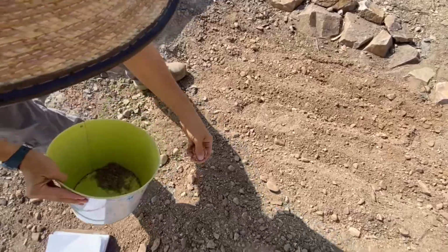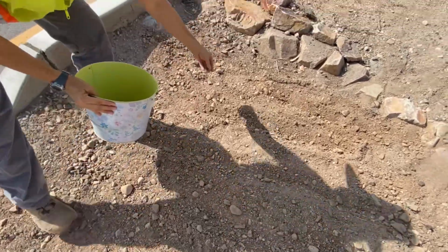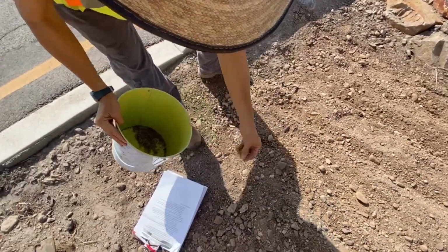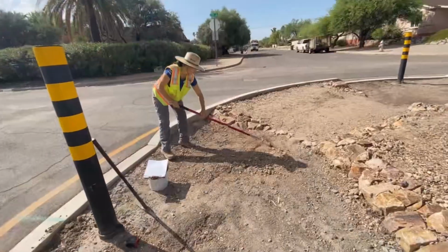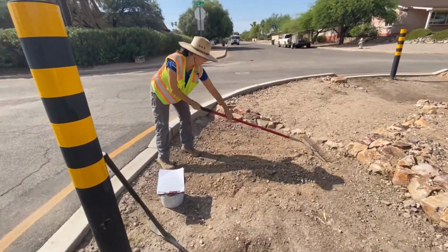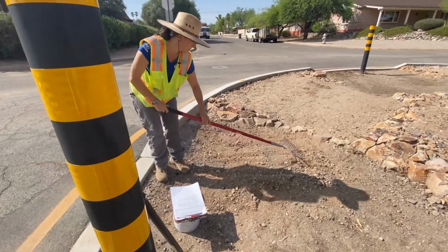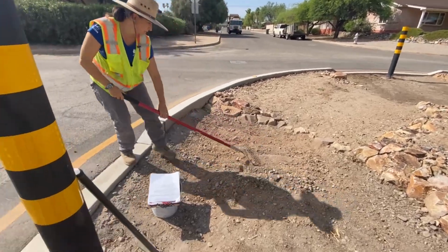Hand scatter the seed widely over the area. Lightly drag the back of a rake over the area to cover with soil. Do not fill the furrows.